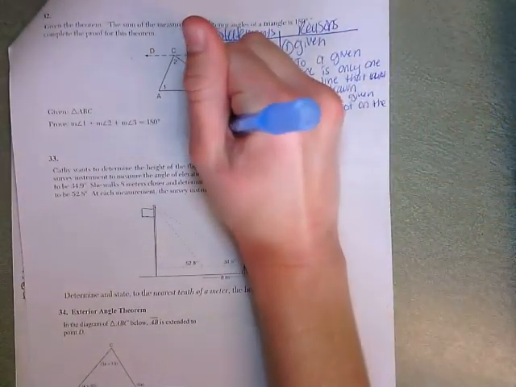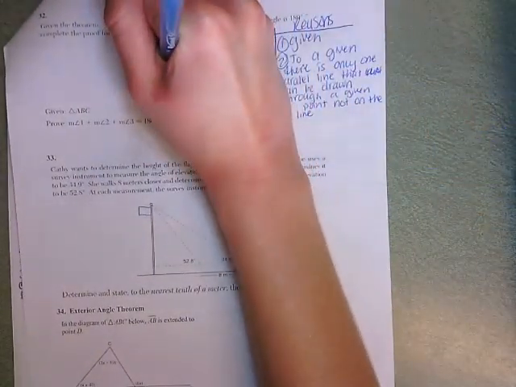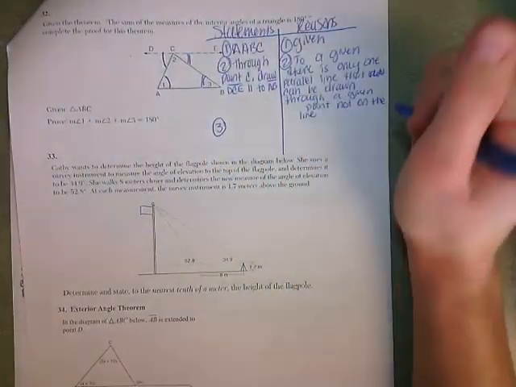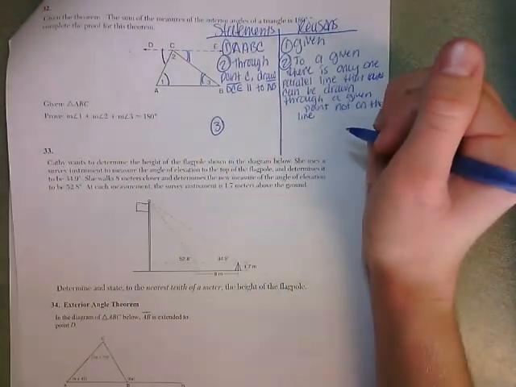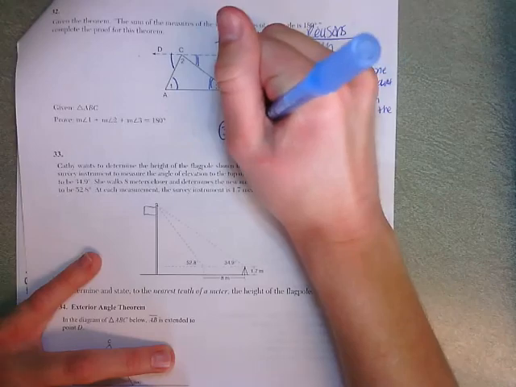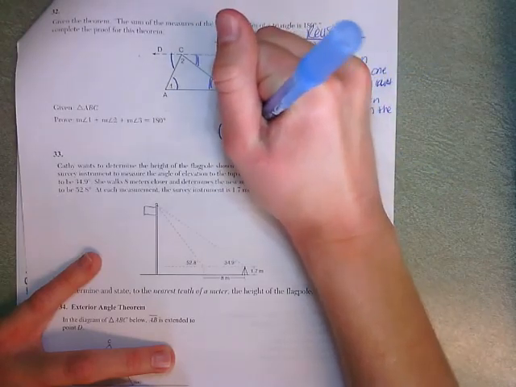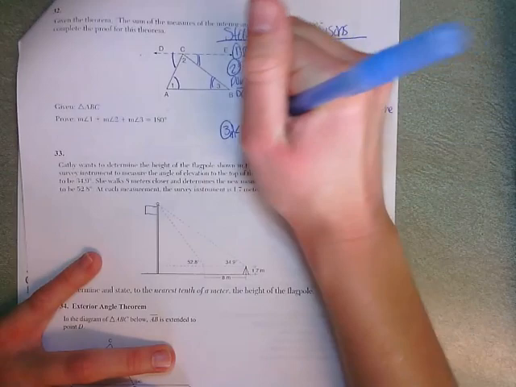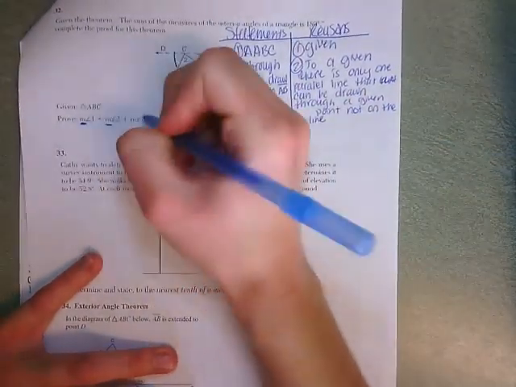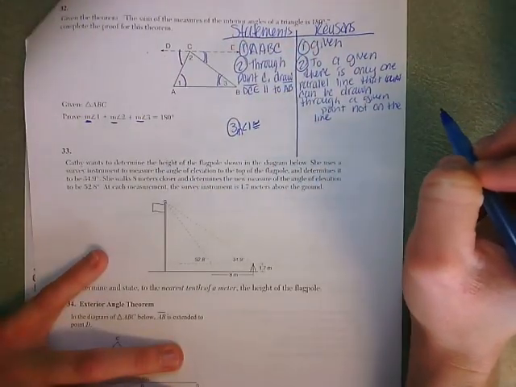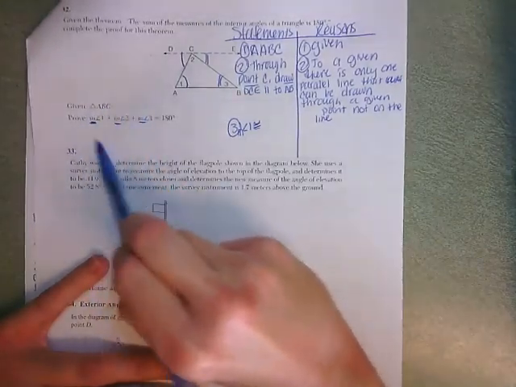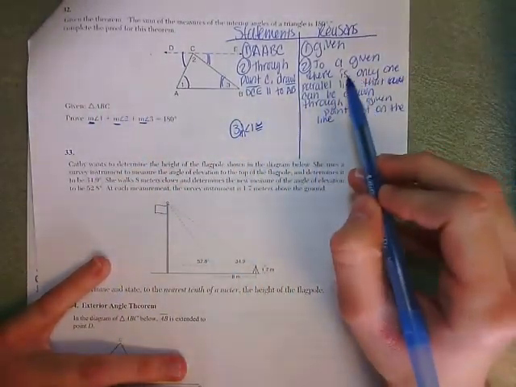So now we're going to say that these two angles and these two angles are equal because they are alternate interior angles. Okay, so the measure of angle 1, do you see how they use the measure symbol instead of the congruence? So if they have that here, then in here you should have that as well.